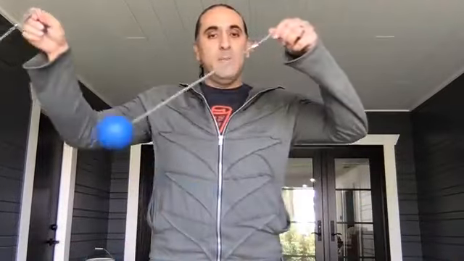So we also talked a little bit about a couple of exercises at the end of last time, where we would do things like switch from a pendulum to a circle.